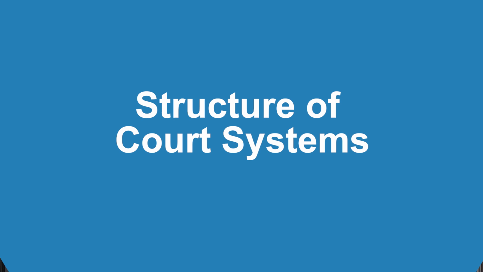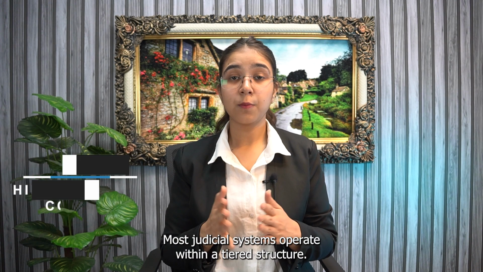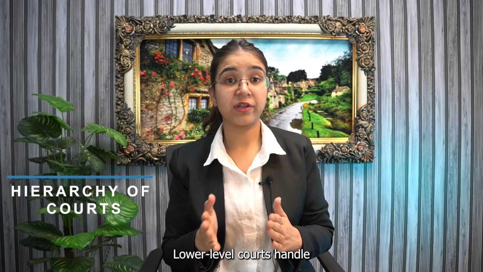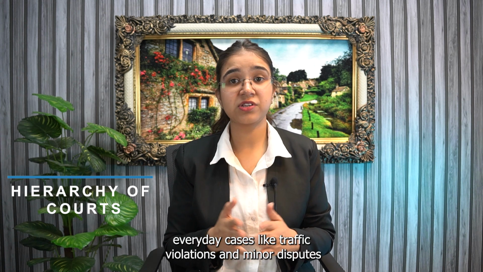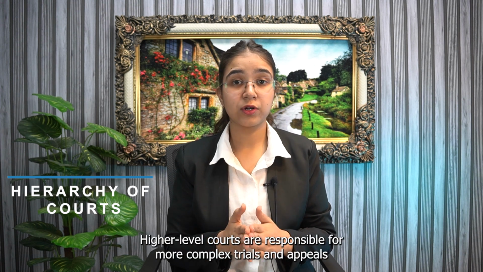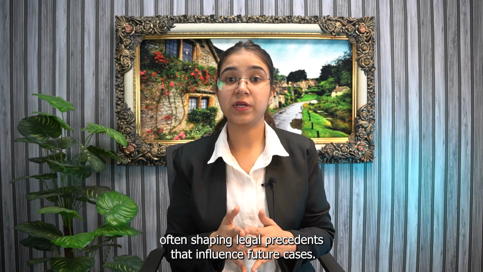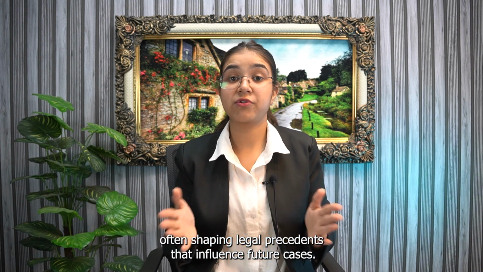The structure of court systems. Hierarchy of courts. Most judicial systems operate within a tiered structure. Lower level courts handle everyday cases like traffic violations and minor disputes. Higher level courts are responsible for more complex trials and appeals, often shaping legal precedents that influence future cases.